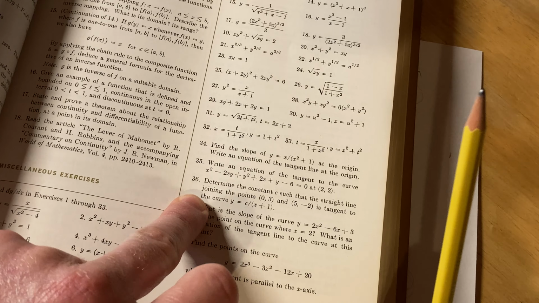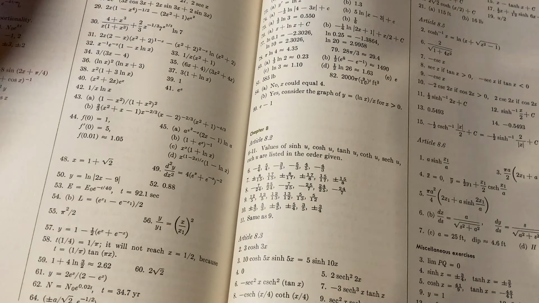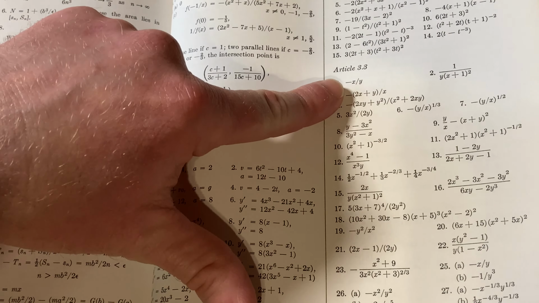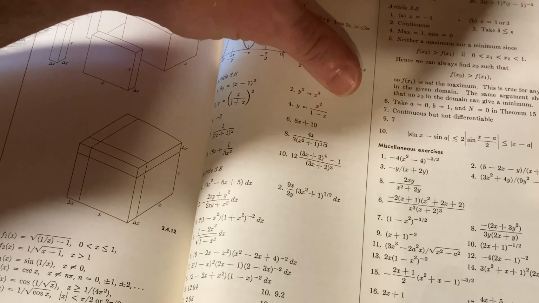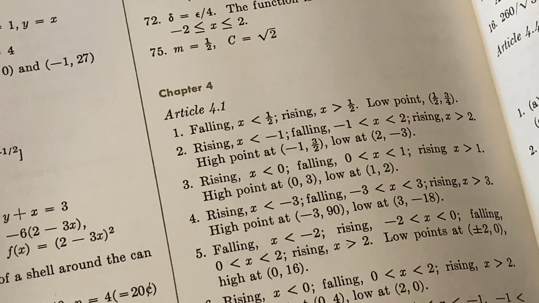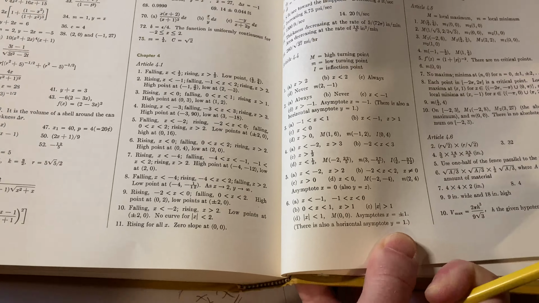So this is number 36 in the miscellaneous problems in section 3.9. So look at this. Look at all these answers in the back of the book. It's awesome. It calls them articles. Article 3.3. It's very fancy. Old school. It smells so good. Just incredible. So there it is. Let's check the answer so you can see that it is indeed correct. So C is equal to 4. That's the answer there.